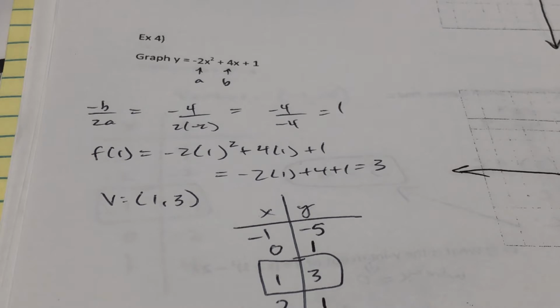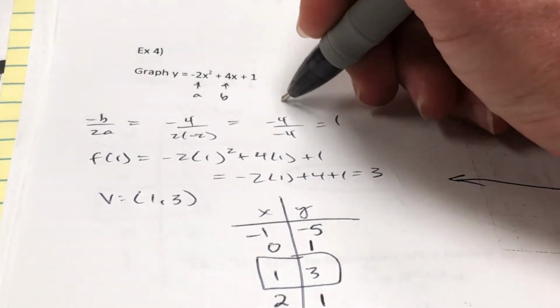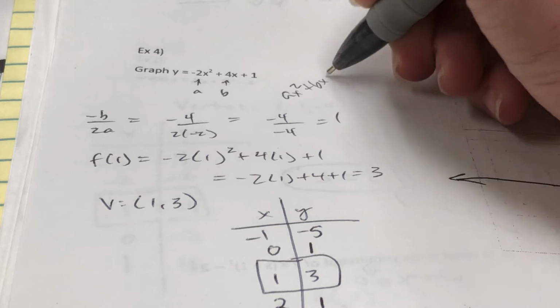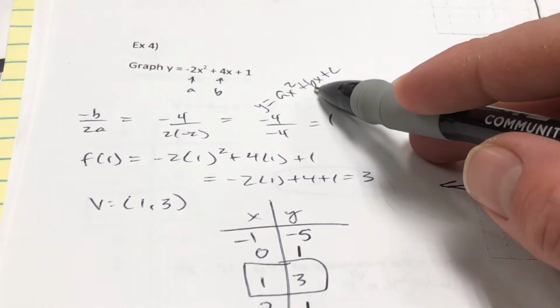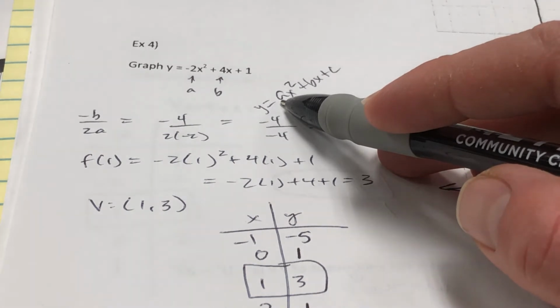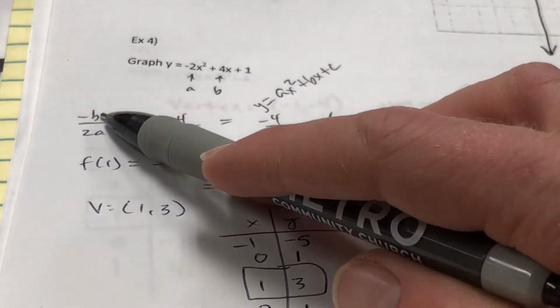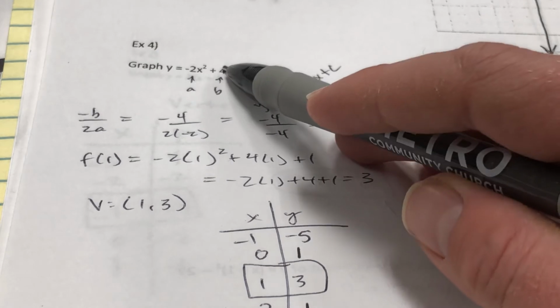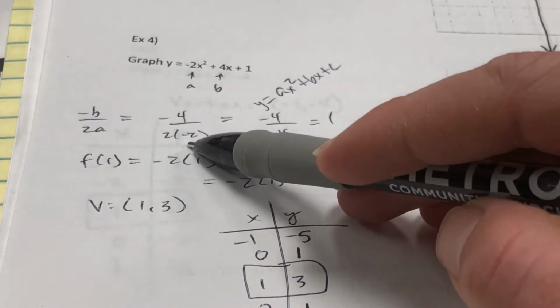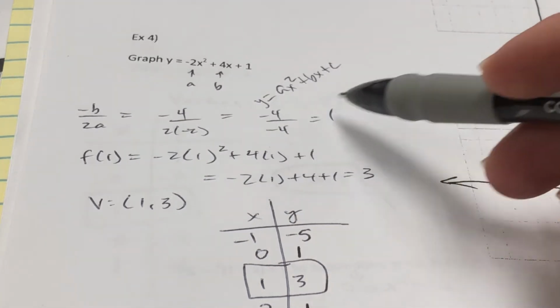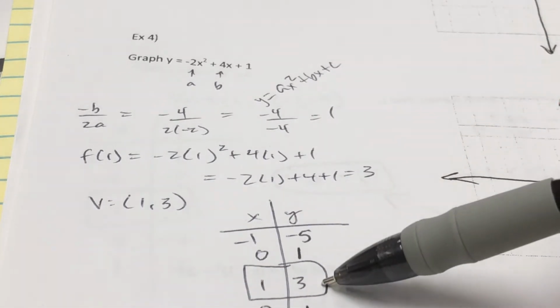So I got to do negative b over 2a. What comes from this? Ax squared plus bx plus c, standard form of a quadratic. So b is the middle term. A is what's attached to x squared. So the opposite of b, that's negative b, which would be the opposite of 4, divided by 2 times a. A is a negative 2. Negative 4 over negative 4 is 1, so the vertex is 1 comma something.